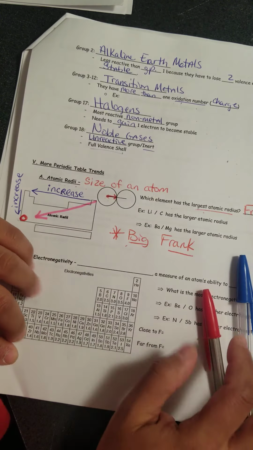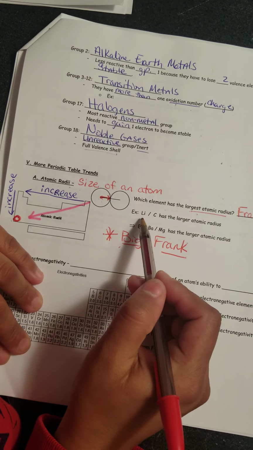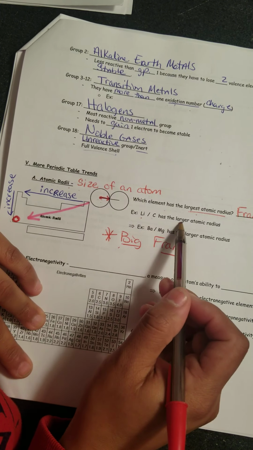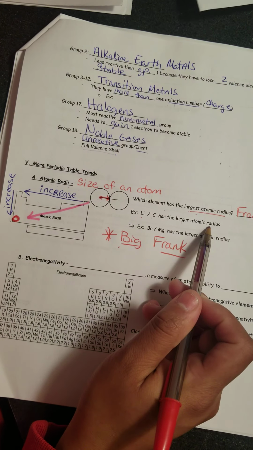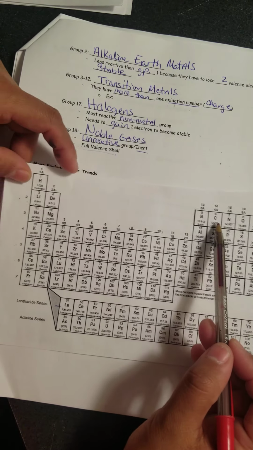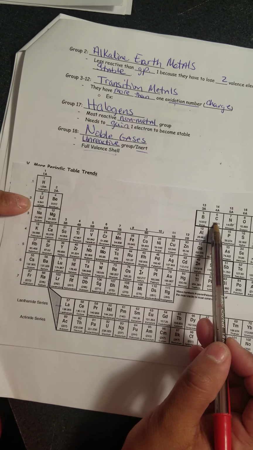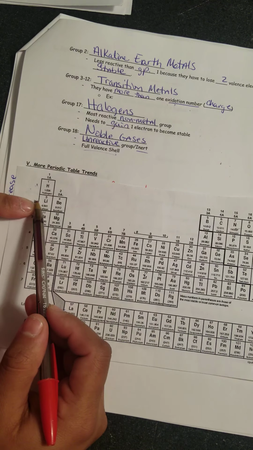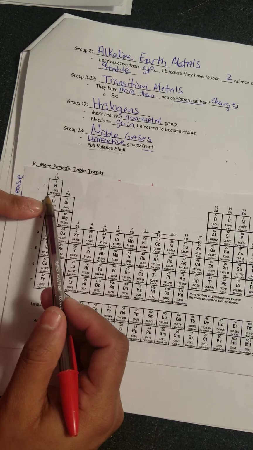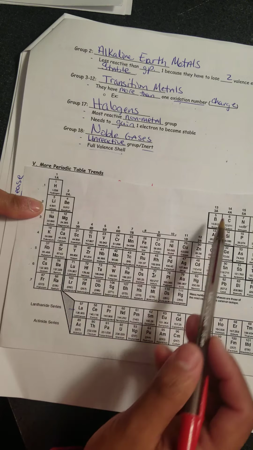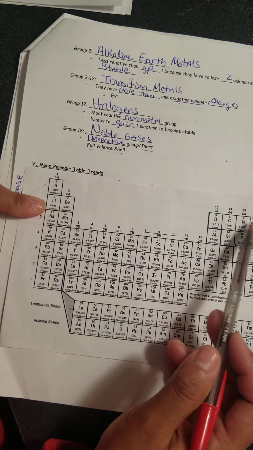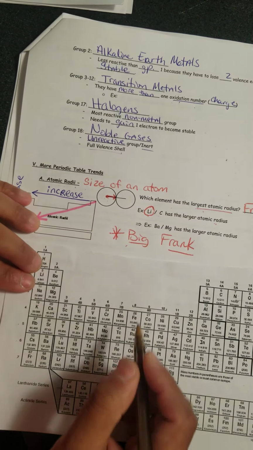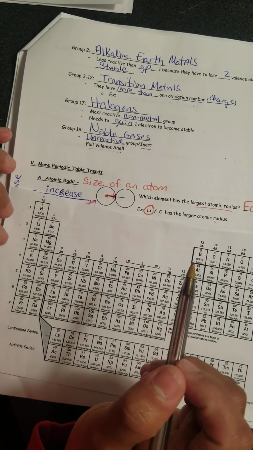So now let's go ahead and look at a few questions that you may have, like on a test or quiz. Is lithium or carbon, who has a larger atomic radius? Okay, well, let's look. Here's carbon and here's lithium. Who is going to have the larger atomic radii? It gets larger from here to here. They're on the same row. And as we go down. So since they're on the same row, we don't have to worry about that. So carbon and lithium, who's going to have the larger one? Lithium.